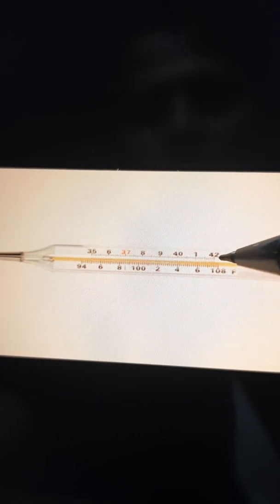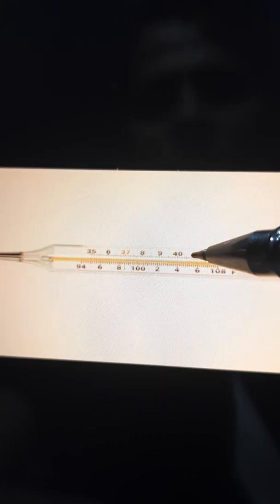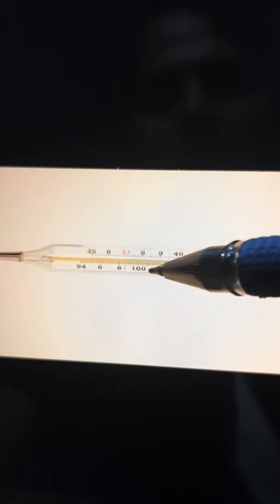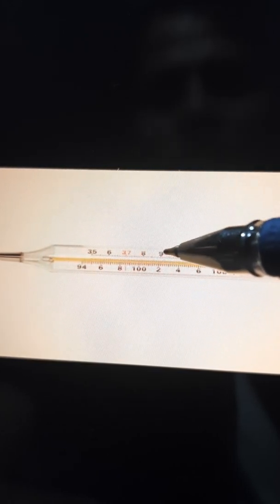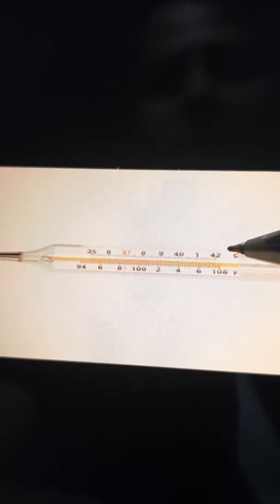So it ranges from 35 to 42 degrees Celsius, meaning starting from 35, then you have 36 here, then 37, 38, 39, 40, 41, 42. Similarly in degrees Fahrenheit you have 94, 96, 98, 100, 102, 104, 106, then you have 108 degrees here. So this is how it measures the temperature in degrees Celsius and degrees Fahrenheit.